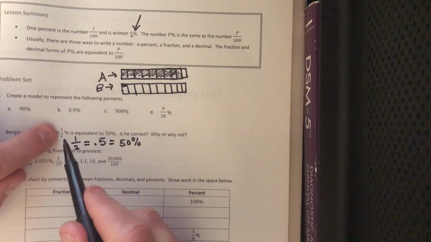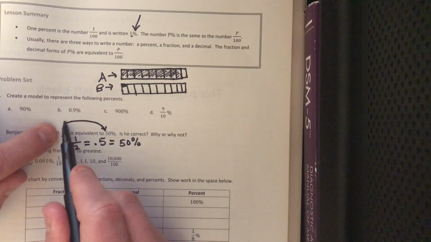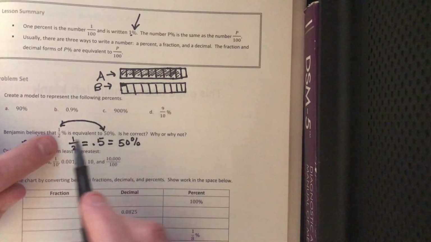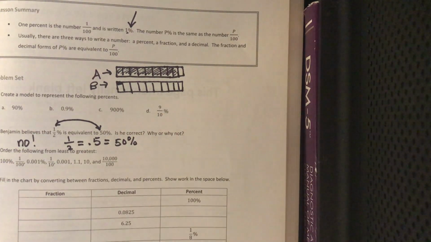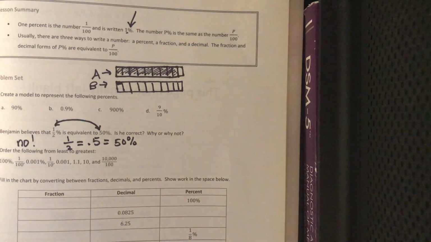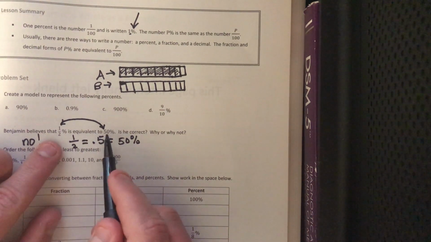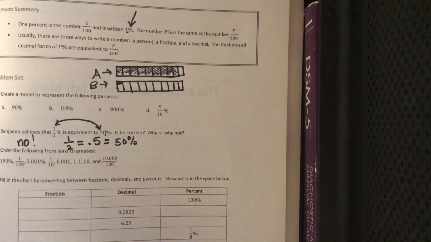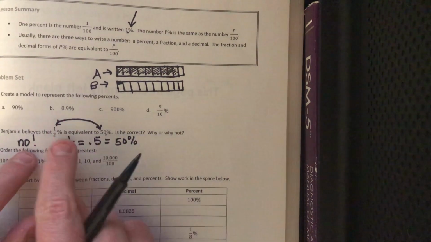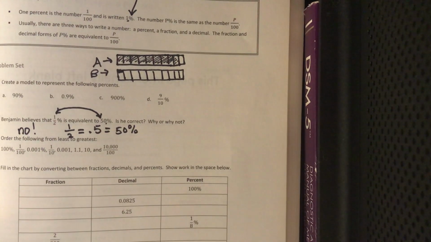0.5%. And so if you just look at the two things we have equivalent to each other here, or supposedly equivalent, 0.5% and 50%. The fact that they both have percent symbols on them kind of makes that not work. It should make that sound really weird. This one is much, much smaller than this. So I think what Benjamin in the problem is getting mixed up is the fraction 1/2 without the percent sign would be equal to 50%, but not 0.5%.